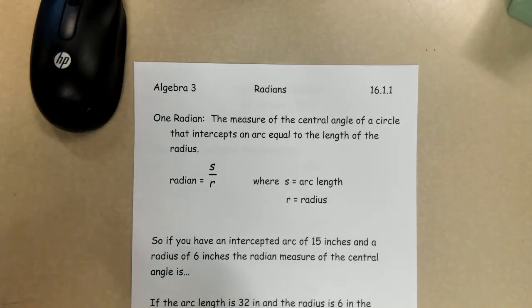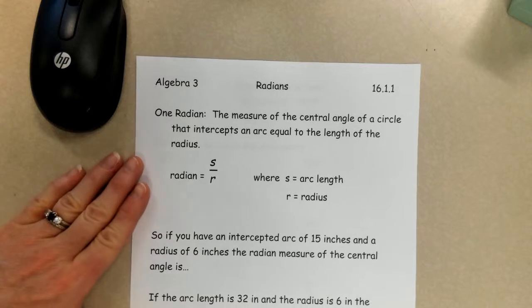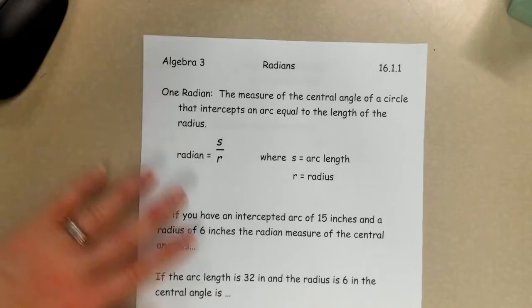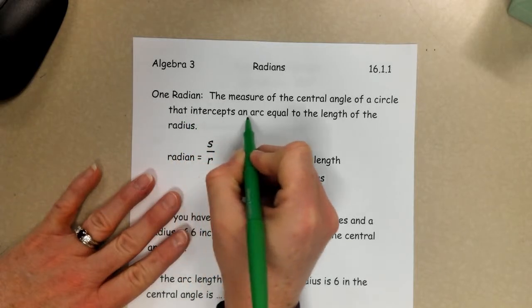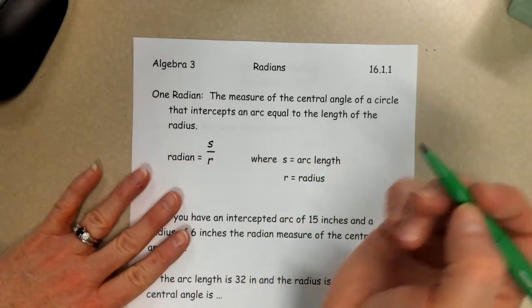Alright, today we're going to discuss another way for measuring angles called radians. The radian is the measure of the central angle of a circle that intercepts an arc equal to the length of the radius.